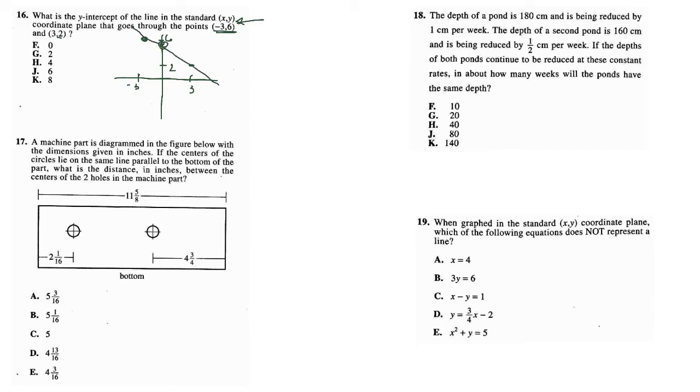So my y value has to be somewhere between 6 and 2. So which answer choice is between 6 and 2? Well, it's going to have to be H. So we made that problem a little bit easier, and always try that first, especially on the ACT.